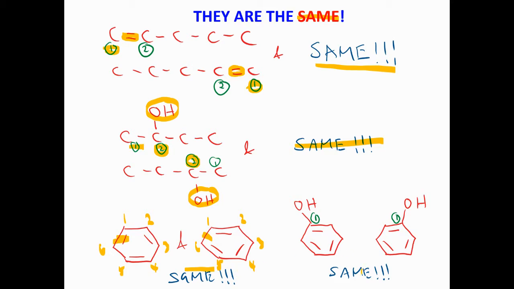Now another one. This one is on the left. This one is on the right. But still, we consider they are at carbon number 1.